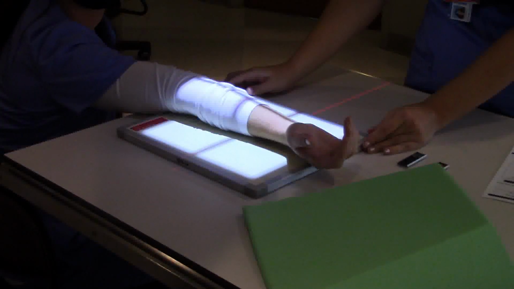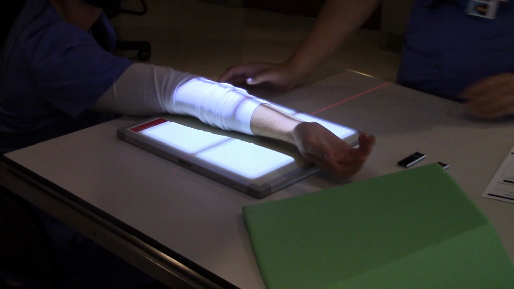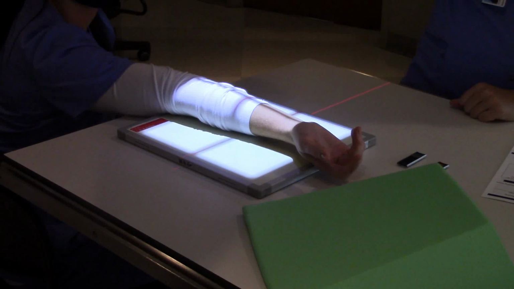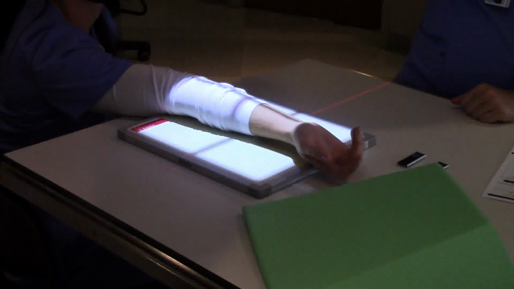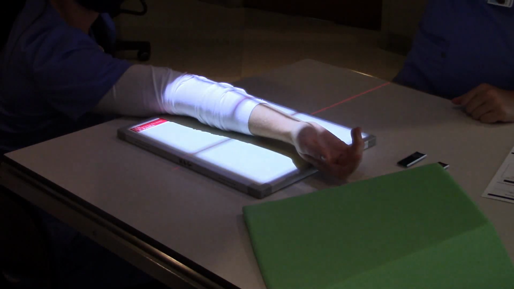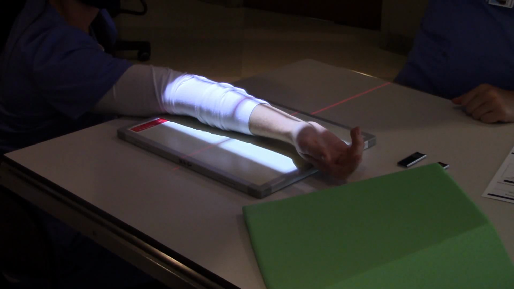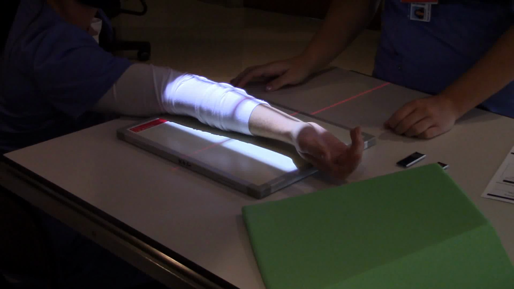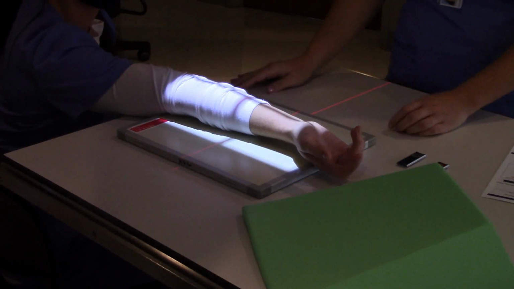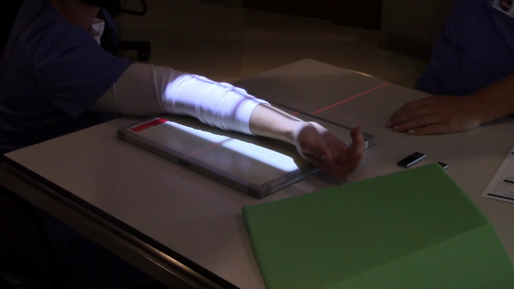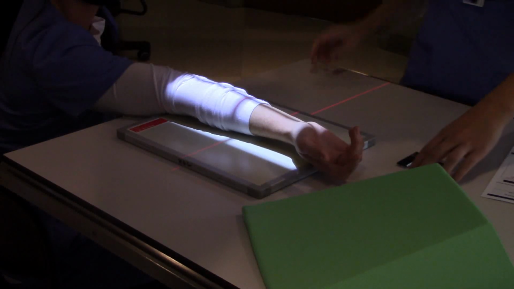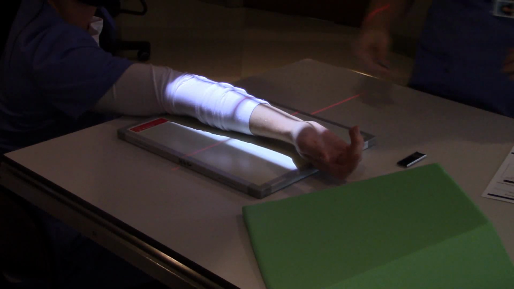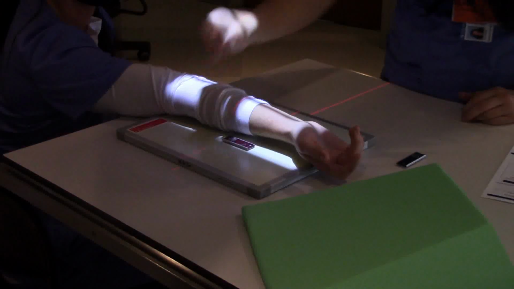Okay, very good. Okay, what's the examination we're doing here? An AP forearm. All right, cool. Very good.